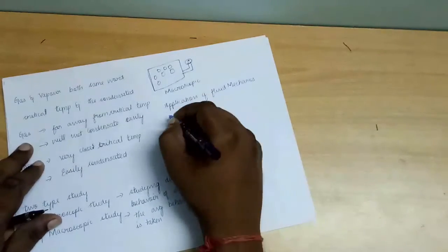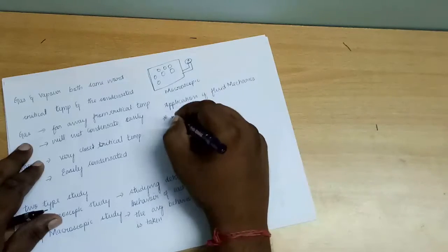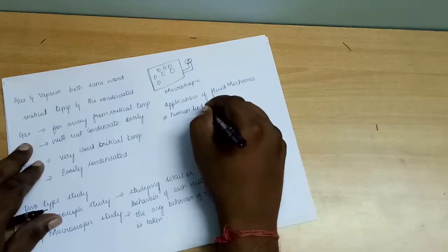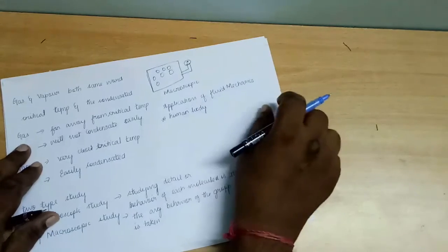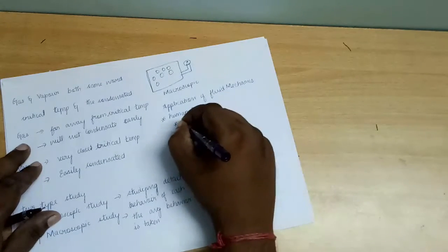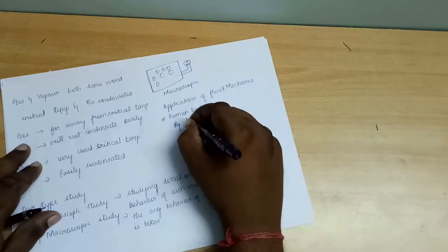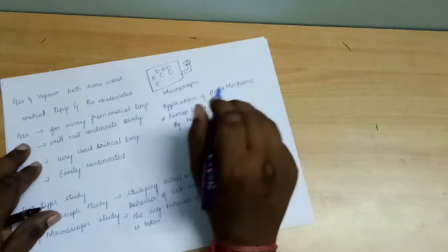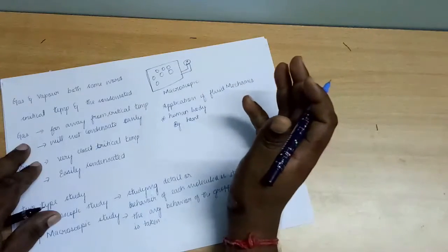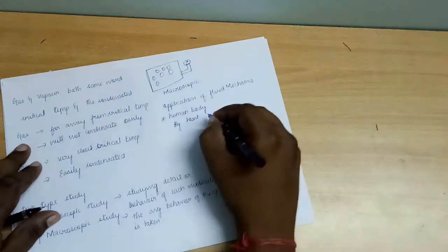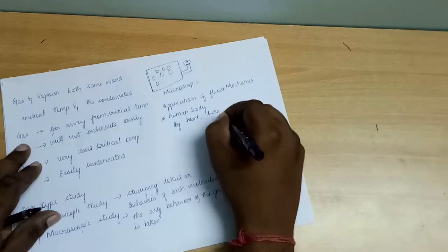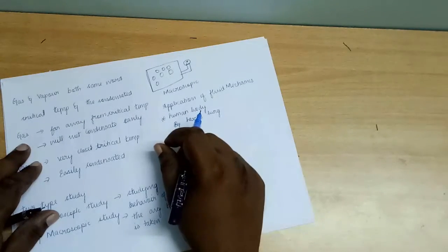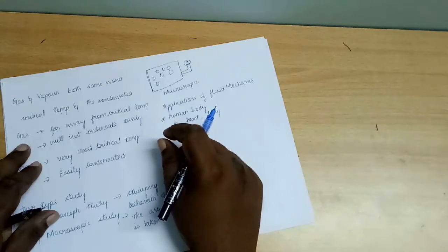For example, in the human body, there are a lot of things we can study and relate with fluid mechanics. Say for example, the heart, where it pumps the blood through arteries and veins throughout our body, and the lungs, through which the airflow passes.